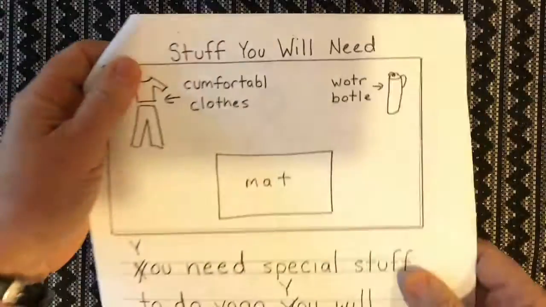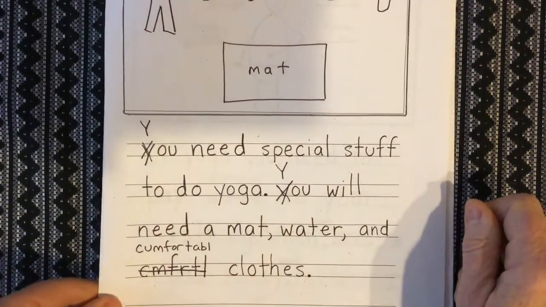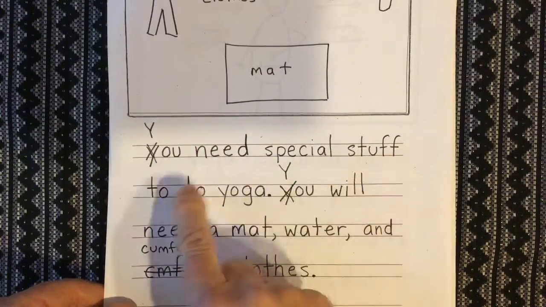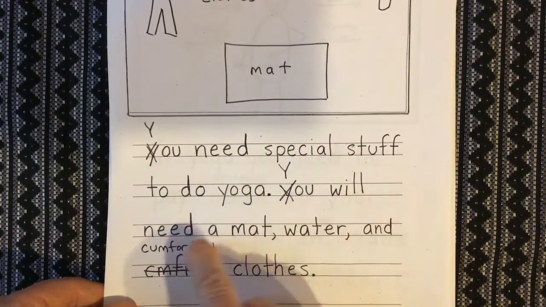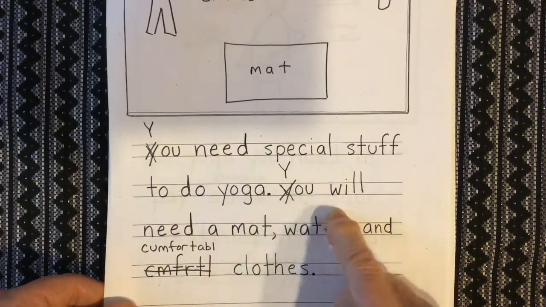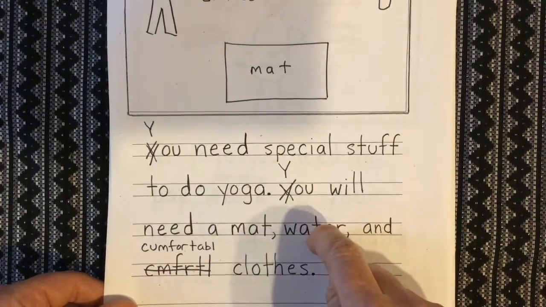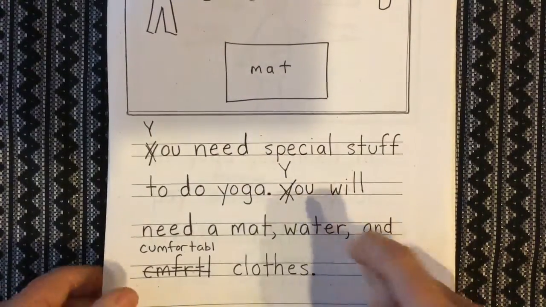On the next page, where I write about stuff you will need, I say, you need special stuff to do yoga. You will need a mat, water, and comfortable clothes. Right away, I give an example of what I mean. What do I mean by special stuff? I give an example. I write a list right away. Don't forget, when you're giving an example, you're probably writing a list. So don't forget, you've got to have your commas.